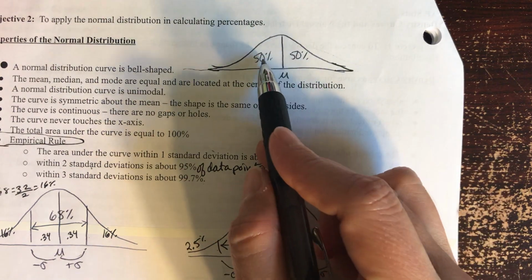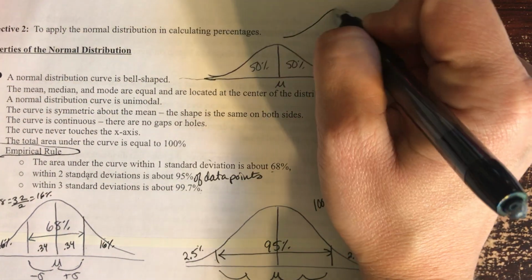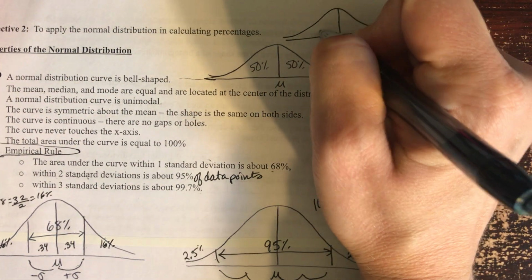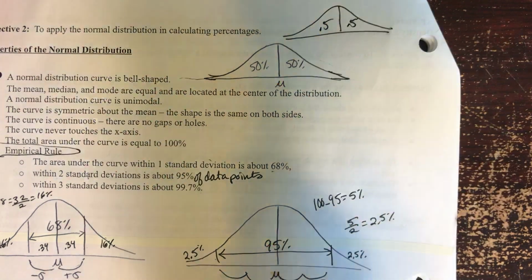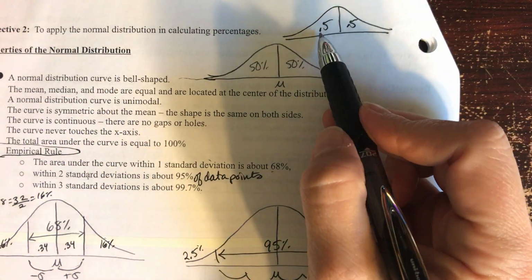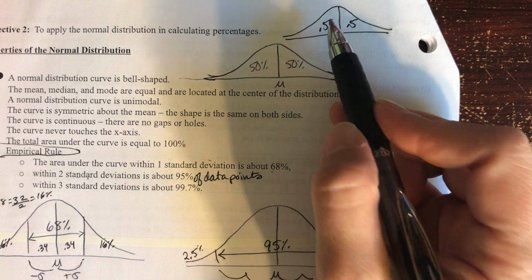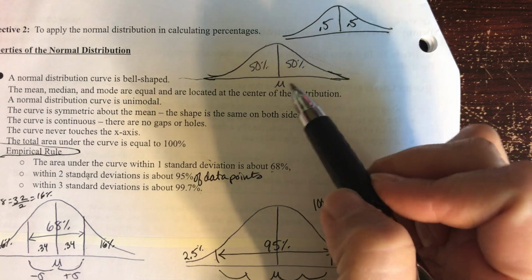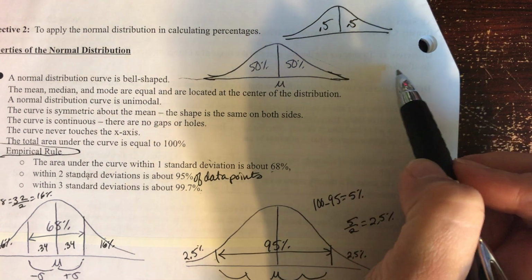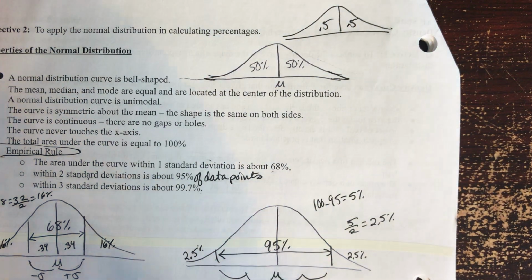You're allowed to write 50%, or you can put 0.5, 0.5. But don't mix and match. Like, if you write 0.5%, that is completely different than 0.5, which equals 50%. So you have to be extremely careful with your notation as well.